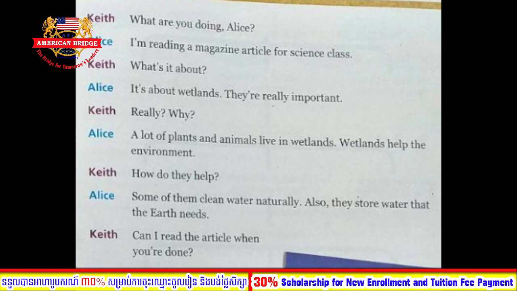Okay, so some of them clean water naturally and also store water that the earth needs. Okay? So it's okay because it's not much here anyway. It's just normally speaking tutor. So just listening to dialogue wetlands. Alright? Not much. Please make sure that you copy the dialogues into your notebook.